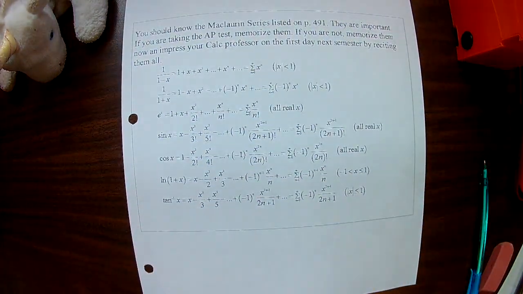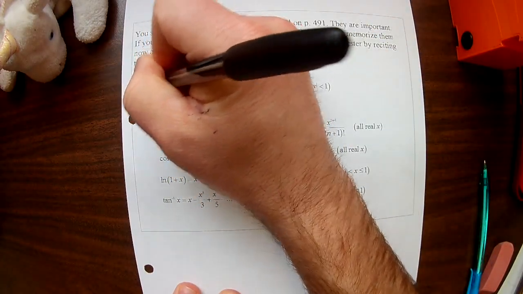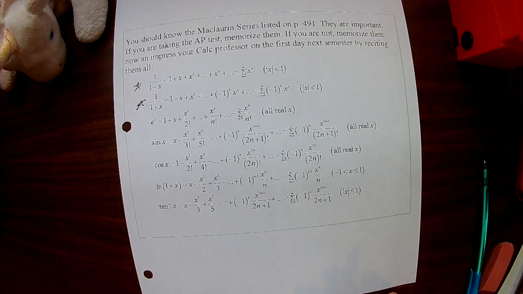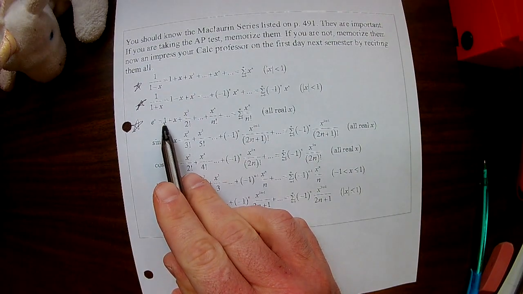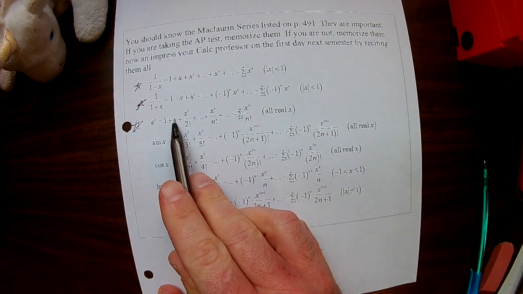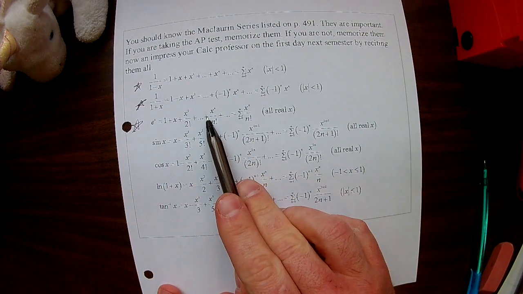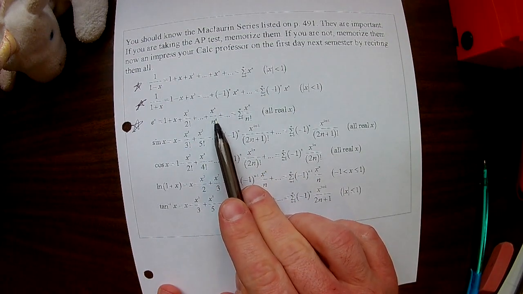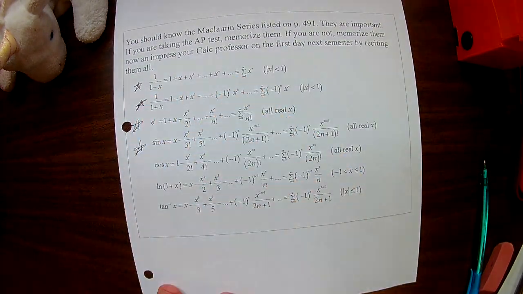These right here, you should probably have these memorized for the AP test if you are taking the AP test. I will point out that these two are just geometric series, which we did last lesson. This one, super important. I like to think that that's the easiest one to work with. E to the x is 1 plus x squared over 2 factorial plus blah, blah, blah. All it works down to is the exponent matches the factorial for the denominator.